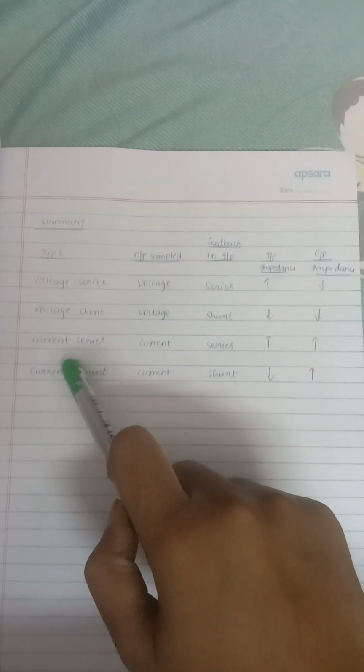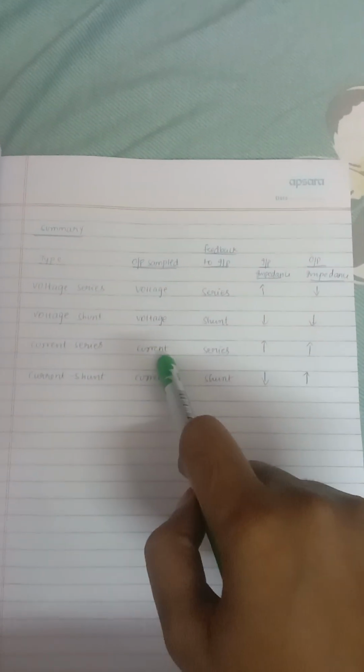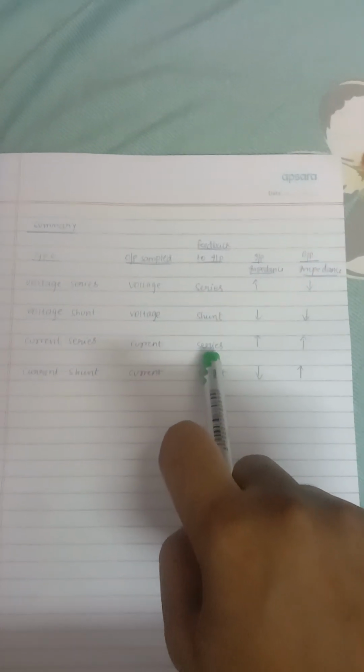And next, the current series feedback amplifier. The output sampled here is current and feedback to input is in series mixing, and input impedance and output impedance both increase. And next and last, the current shunt feedback amplifier. In this, the output sampled is current and feedback to input is in shunt mixing, and input impedance decreases and output impedance increases. So this is the summary table of the 4 types of feedback amplifiers.